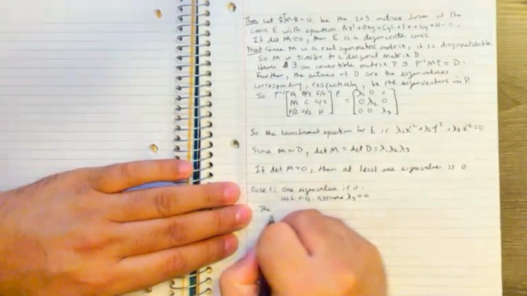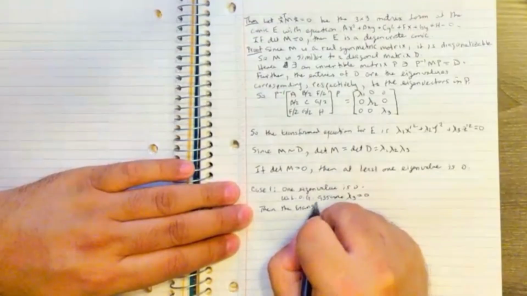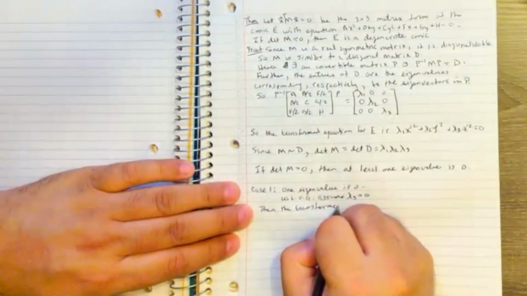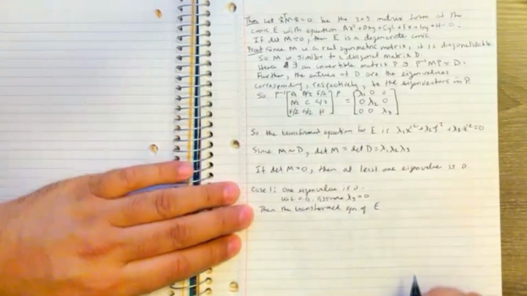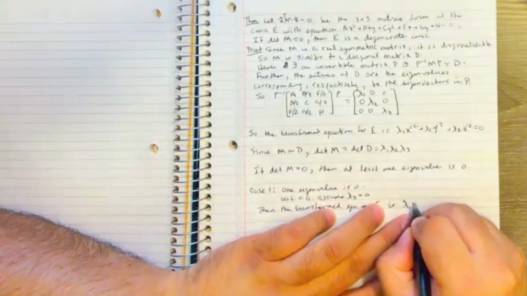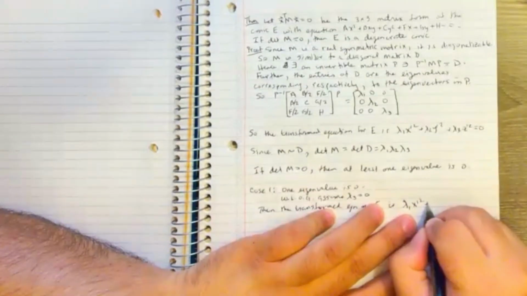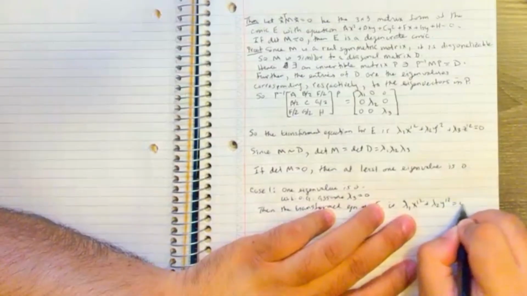Then the transformed equation of the conic E is lambda 1 times x prime squared plus lambda 2 times y prime squared is equal to 0.